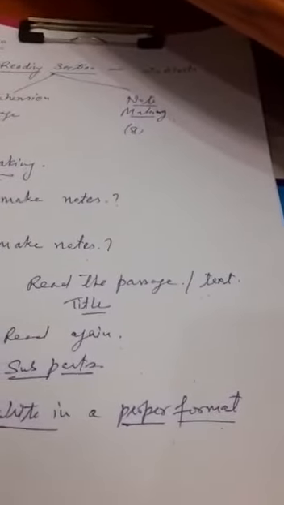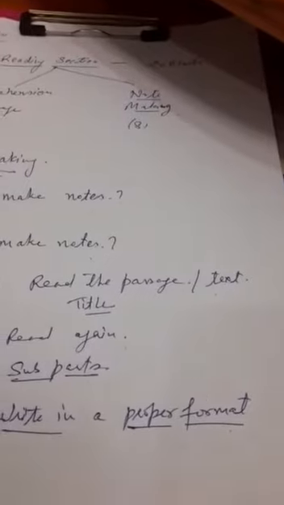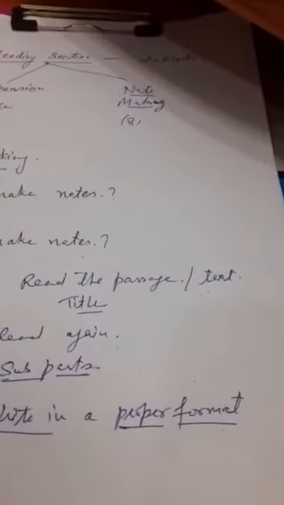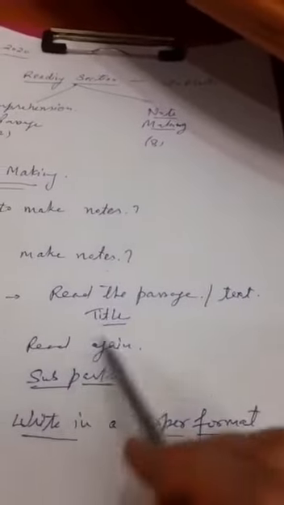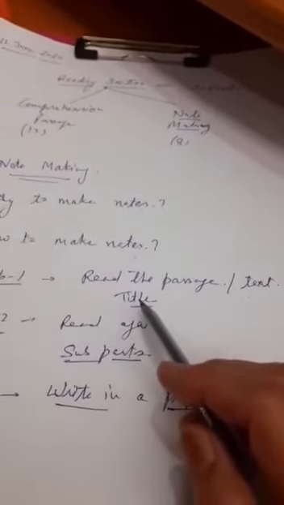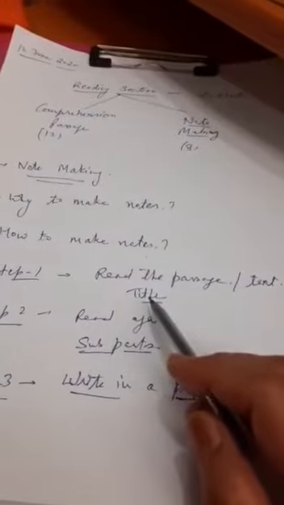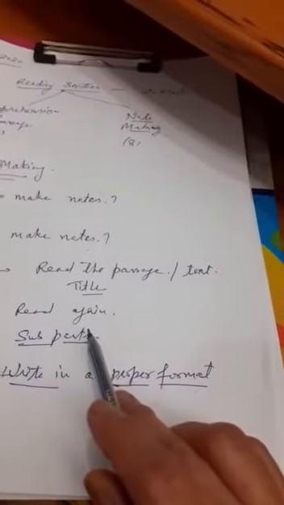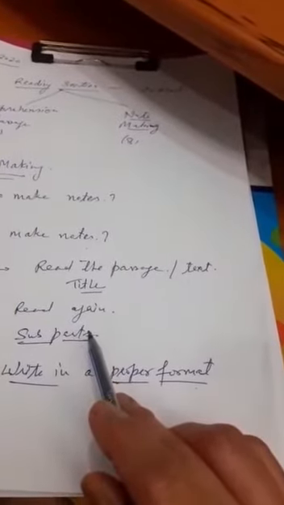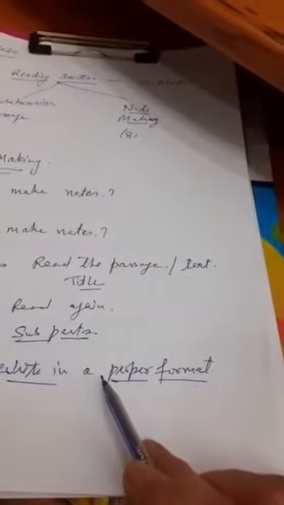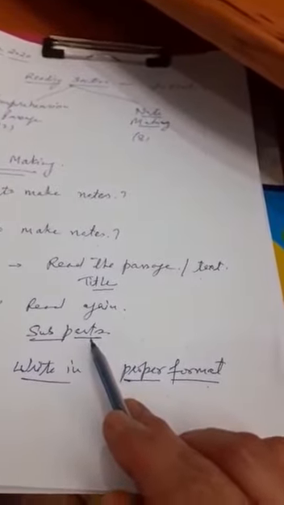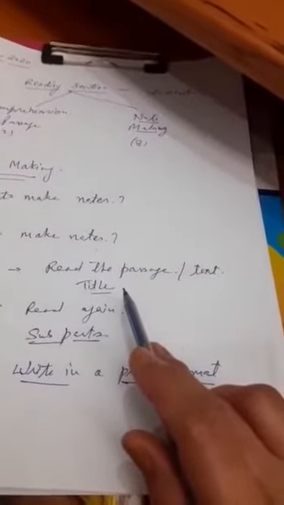We have to get the main idea behind the passage, why he has written it and what it is about. So we have to find the title of the passage. This is step 1. The second step is to read the text again, very quickly, so that you are able to make notes of the main idea. Here you have to select sub-points which are related to the heading.